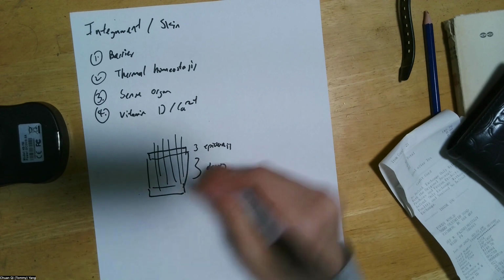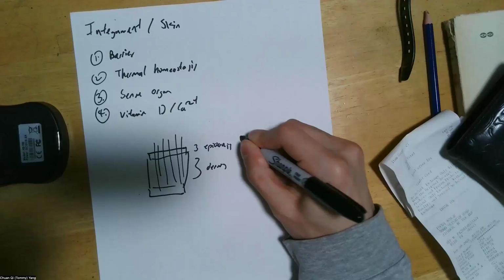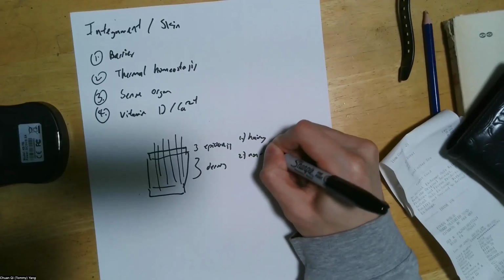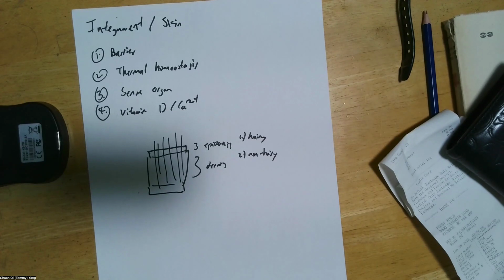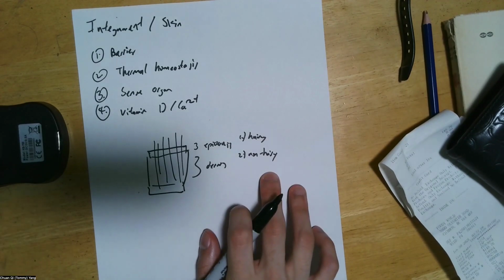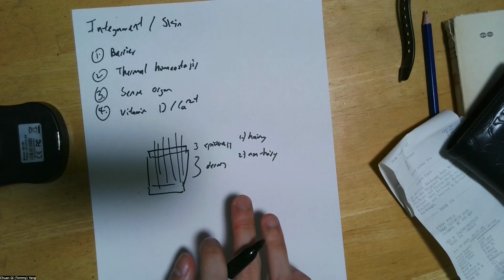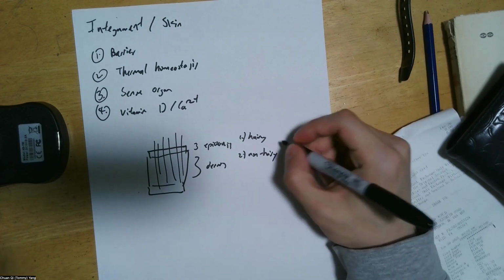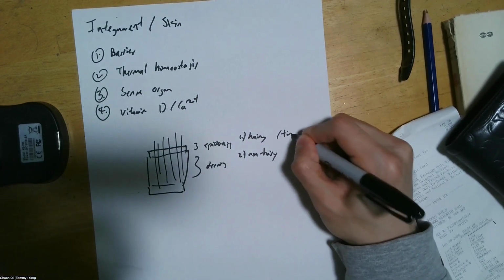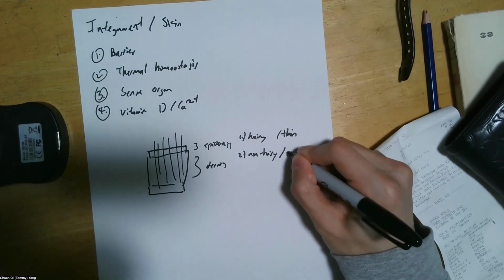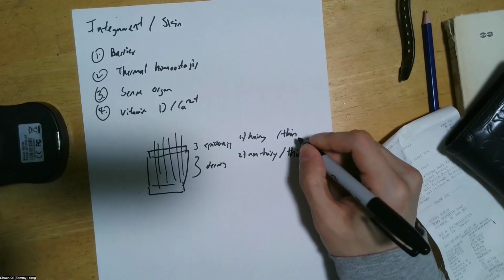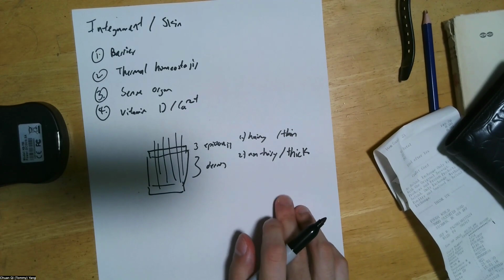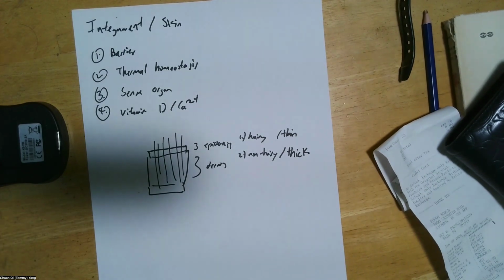You have two types of skin. One is hairy, and the second is non-hairy. The key idea is that on your palms, you would have non-hairy skin, but everywhere else you would have hairy skin. Hairy skin is also known as thin skin, whereas non-hairy is known as thick skin. Sorry, I'm going to double check that. So hairy is equal to thin, and non-hairy is equal to thick. Yes.